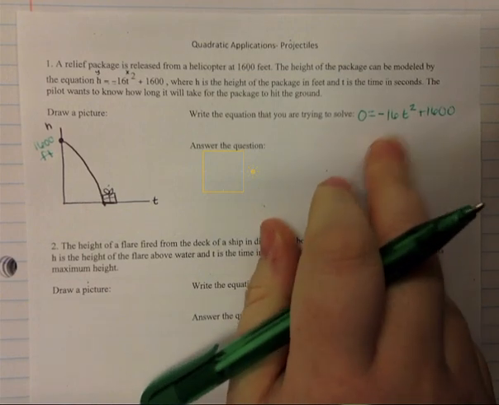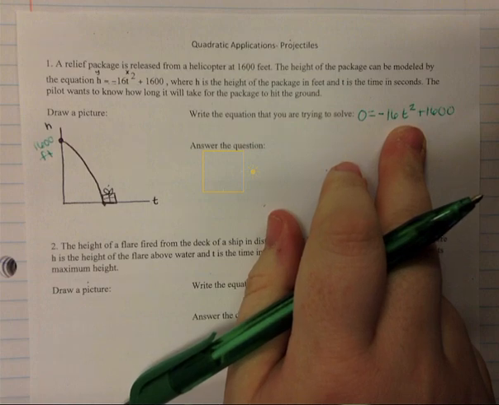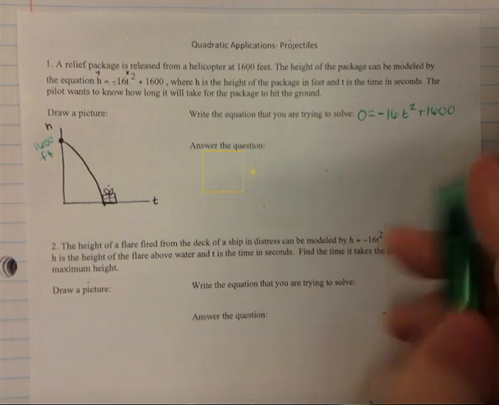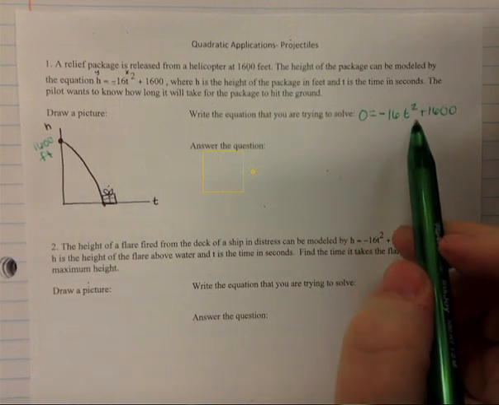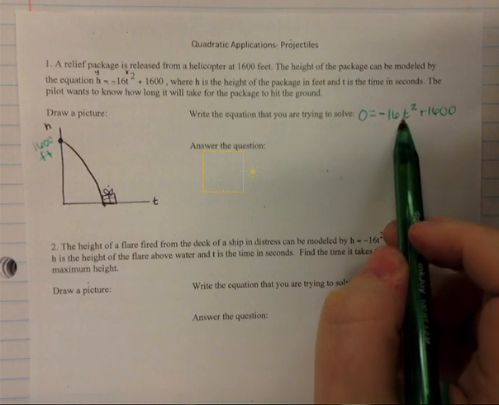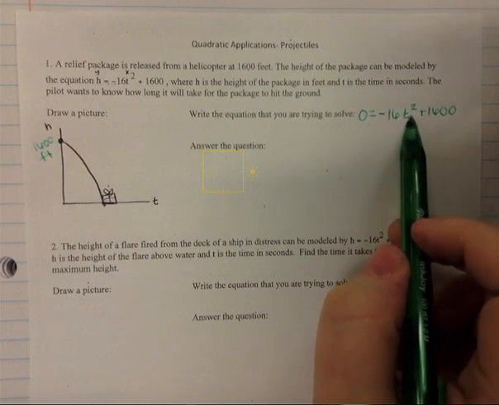So all we're doing is just finding the x-intercept. We just want to solve this by either factoring, completing the square, quadratic formula, square roots, whatever works. If we understand the best method to use, we only have one letter written in this entire problem, that t. So the best method to use here is to just solve by square roots.